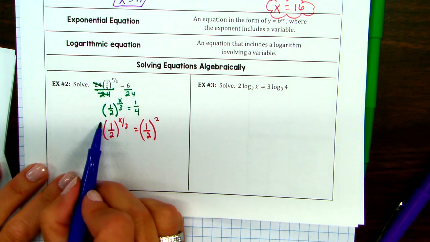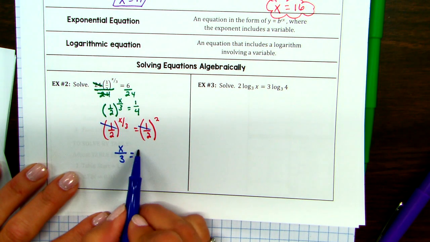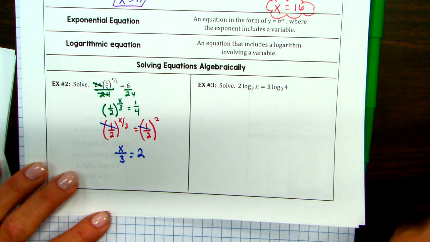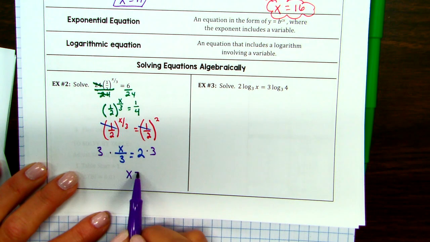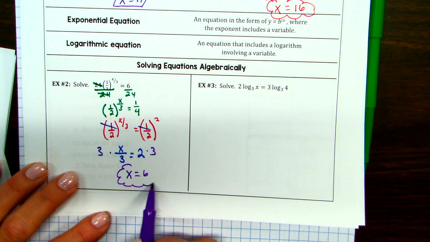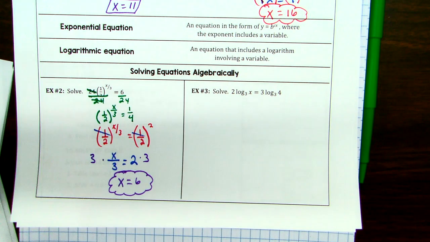Once the bases are the same, we can set the powers equal to each other. And then this is x divided by 3. We'll multiply by 3 and get x equals 6. Okay? Like bases.